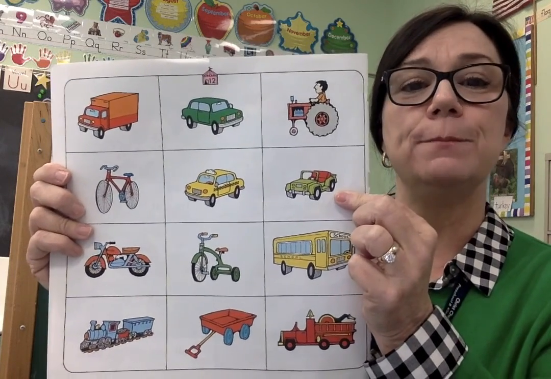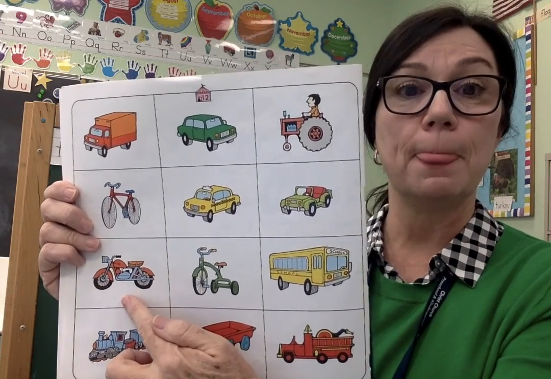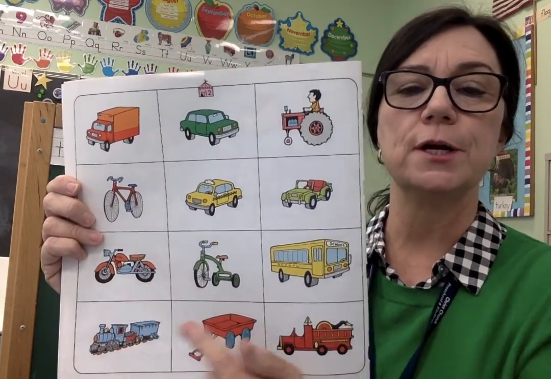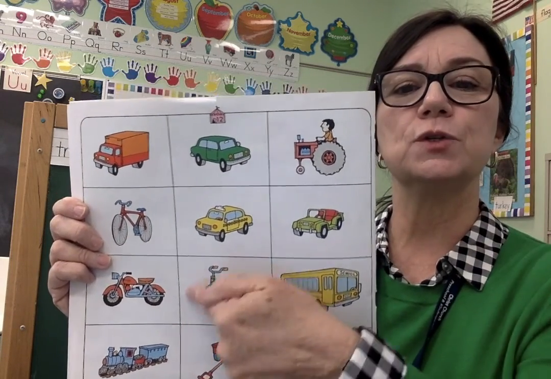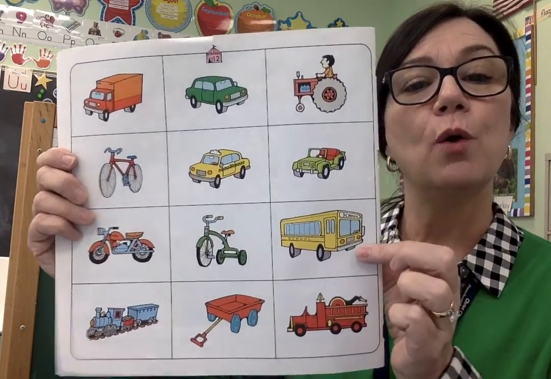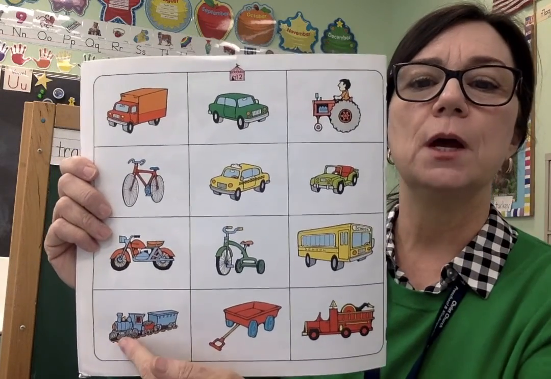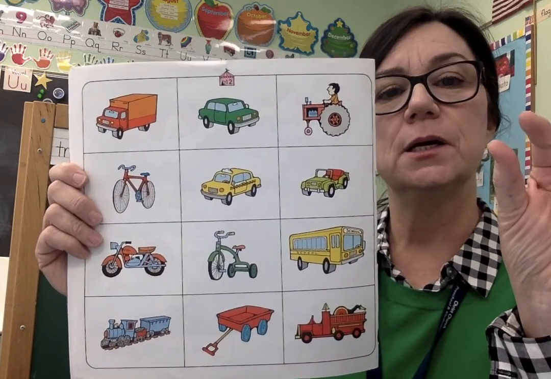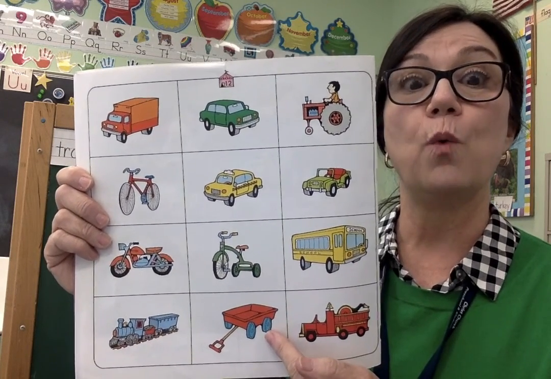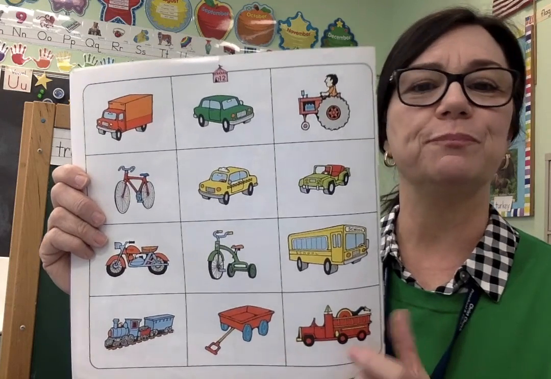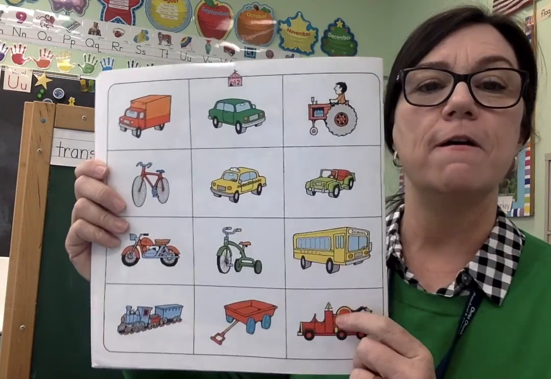What about Jeep? J. Nope. What about motorcycle? Nope, that's letter M. Tricycle. Yep. Make a nice circle around the tricycle. What about a bus? Bus. Nope. What about the train? Train. Yes, begins with T, so we're going to circle that. What about the wagon? Nope. What about fire truck? We're going to call that fire truck since we have a truck up here.